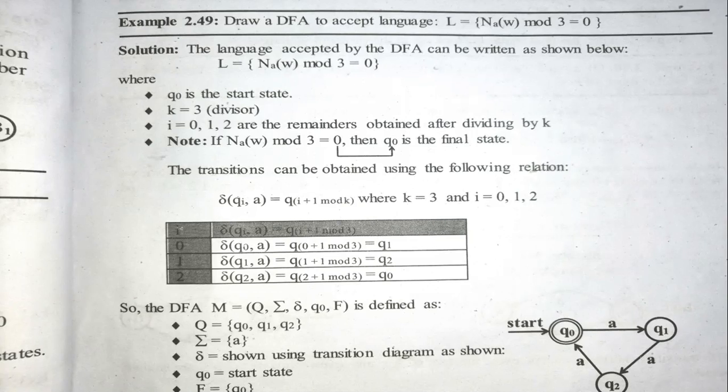So using these elements, we are specifying the parameters over here. Q will be equal to {0, 1, 2}. Then sigma will be equal to {A}. Then delta is shown using the transition diagram as shown over here. Then Q0 will be the start state and Q0 is the final state. So this is it.